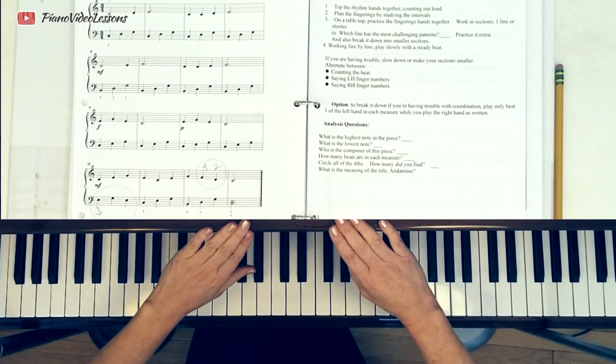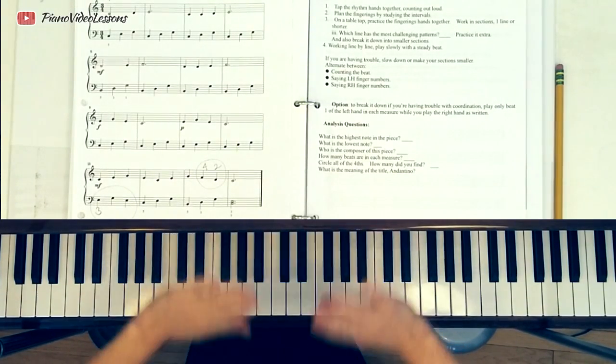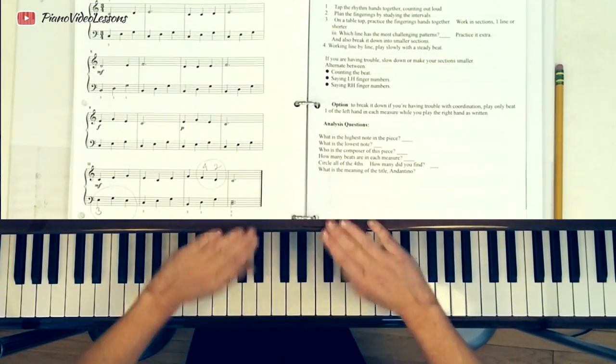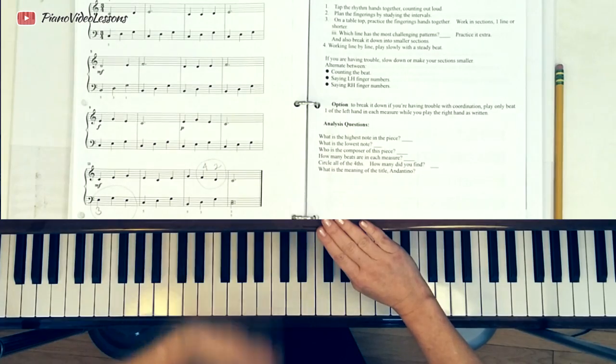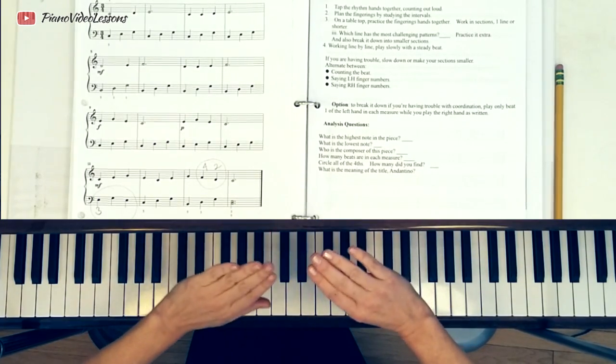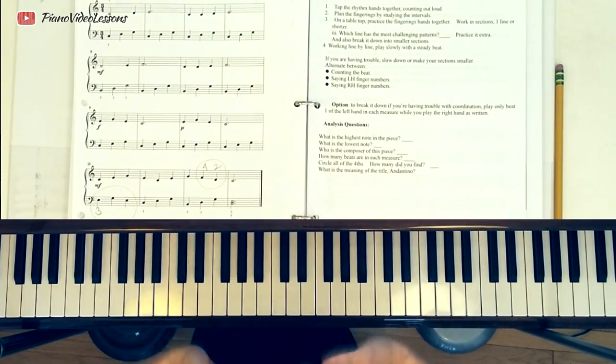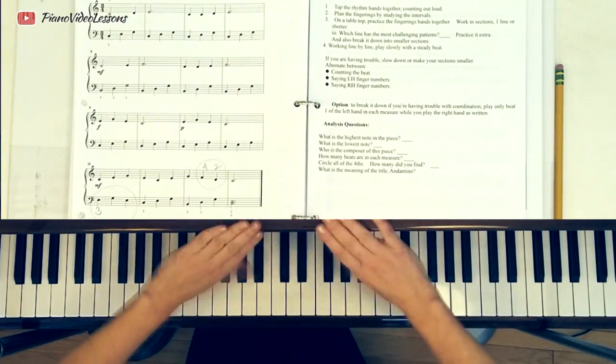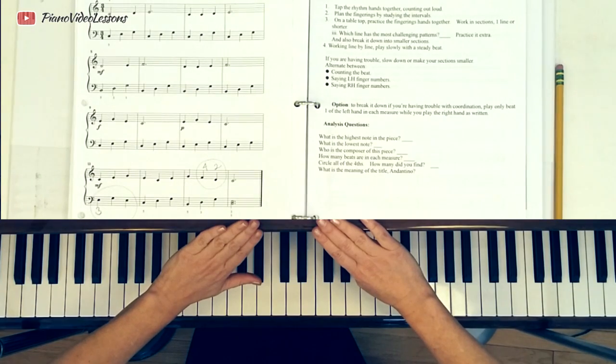And line 2 is the same. And line 3 is similar but different. 1, 2, 3. 1, 2, 3. 1, 2, 3, 1, 2, 3. And the last line is every hand on every note. 1, 2, 3, 1, 2, 3, 1, 2, 3, 1, 2, 3.